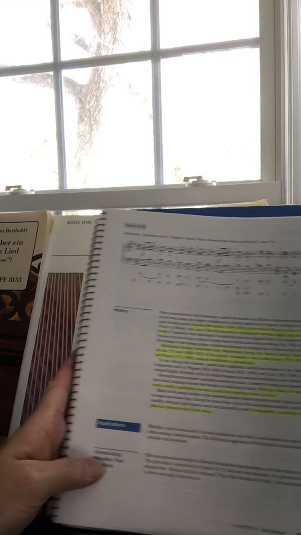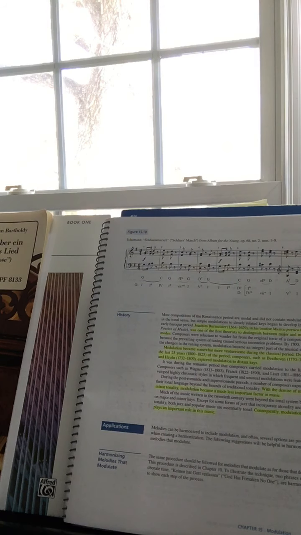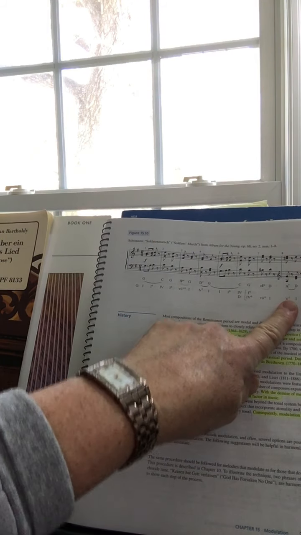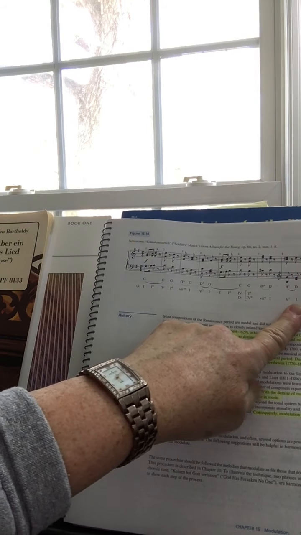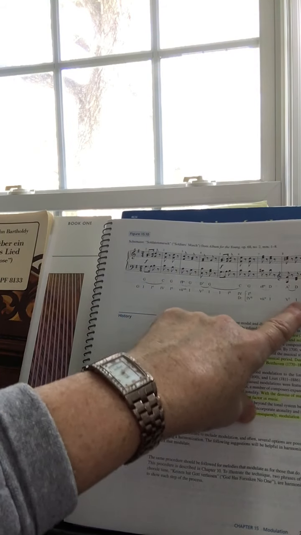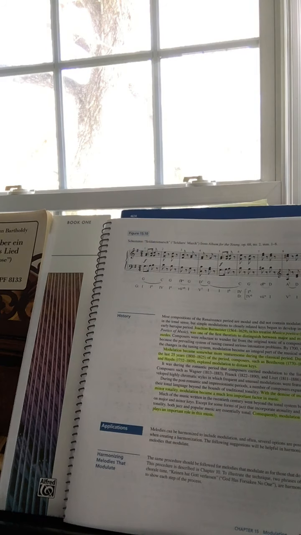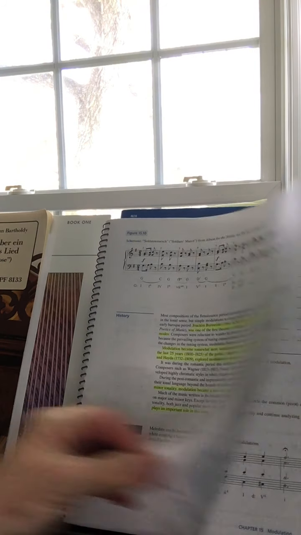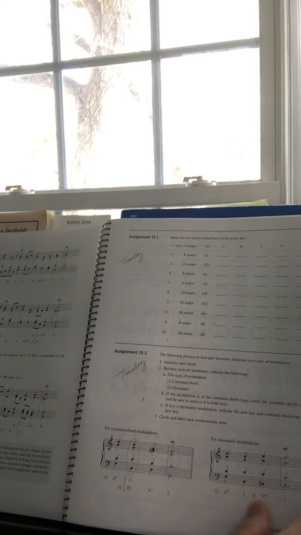Well, thank goodness they did it for us. 1, 1, 6, 4, 1, 6, 7 diminished 6 to 1, 5, 7 to 1, 1, 1, 6, 4, 1, 6. But now this is out of the key. And you don't really know what's happening until you look at the end. You see, well, there's 1 in D major. There's 5, 7 in D major. There's 1. So you'd have to work your way backwards.